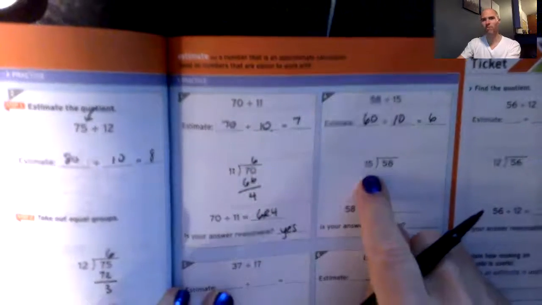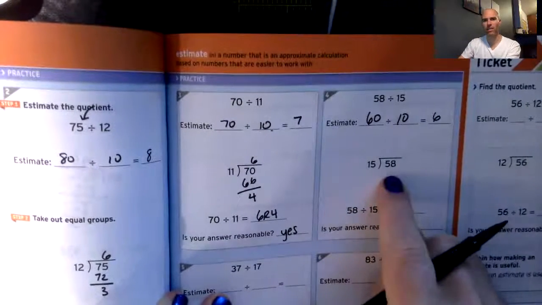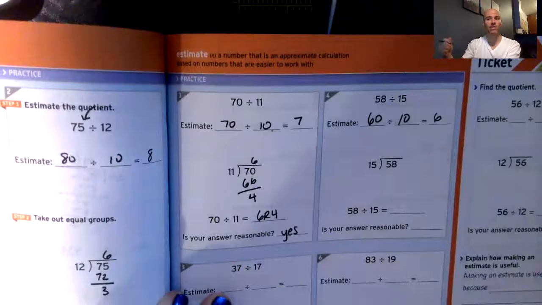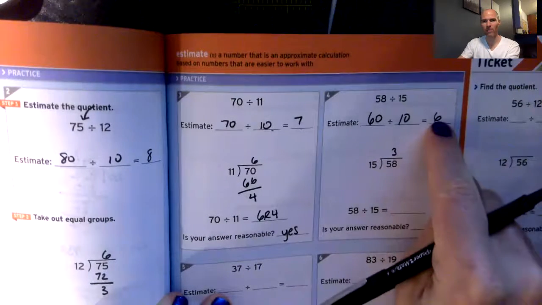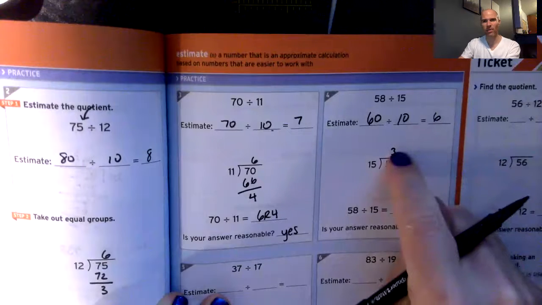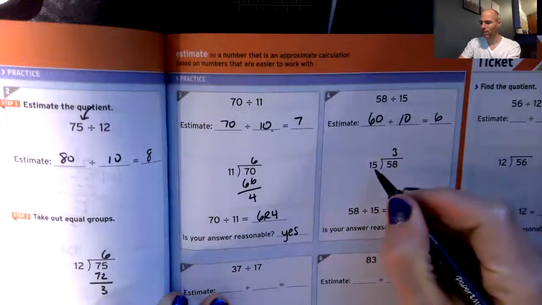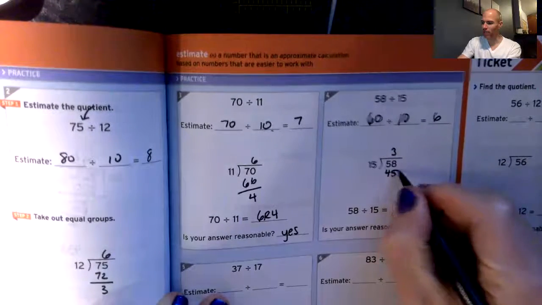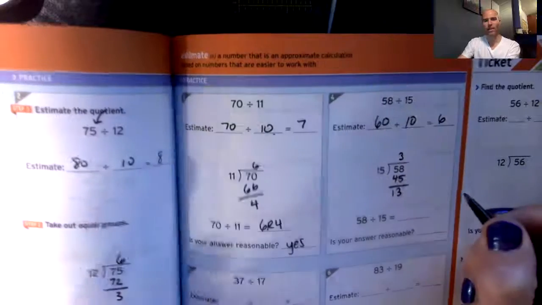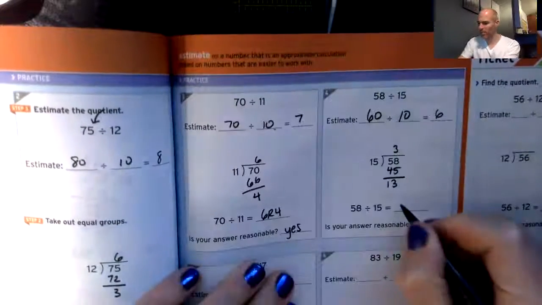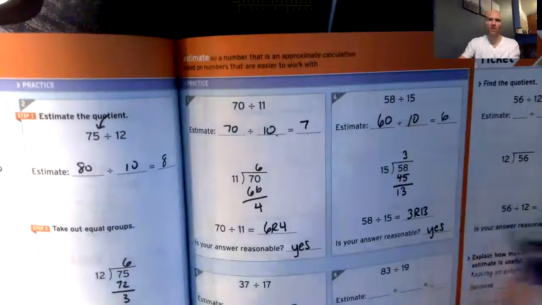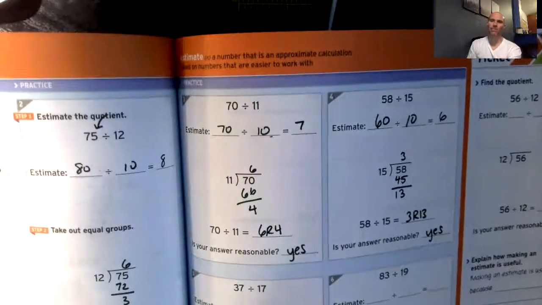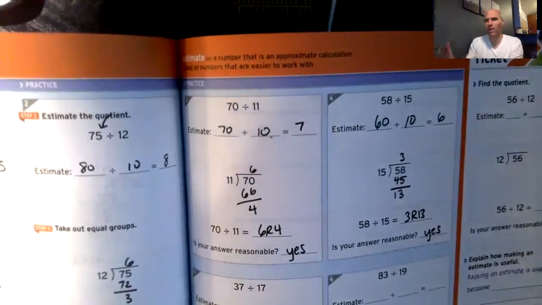So I'm not going to be able to put 4 15s into 58 because I know that that's 60. But 58 is close enough to 60 that I'm pretty confident it must be 3. Look how much lower we are from our estimate. I estimated 6. It's going to be 3 something. 3 times 15 is 45. I subtract down, I get 13. So what I wind up with here is 3 remainder 13. It's still reasonable though. Our estimate is not that close, but it's not like we're off by 100 or something like that.